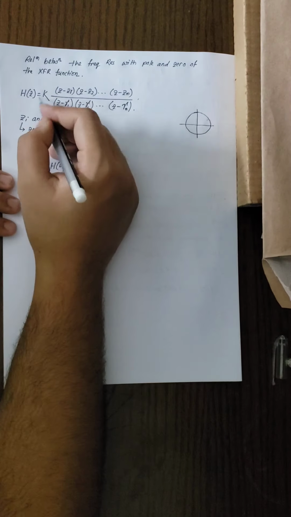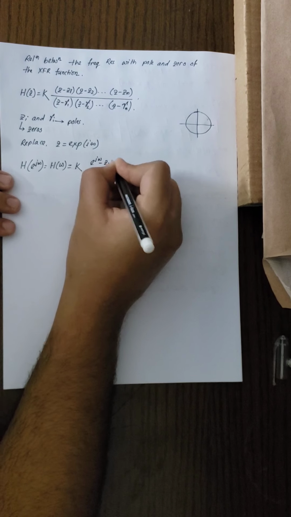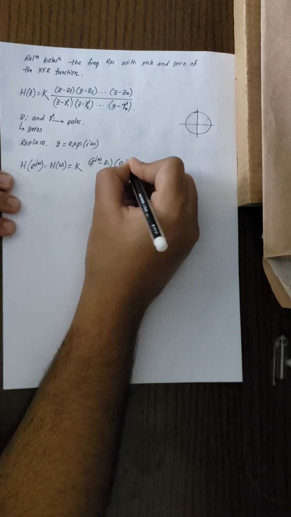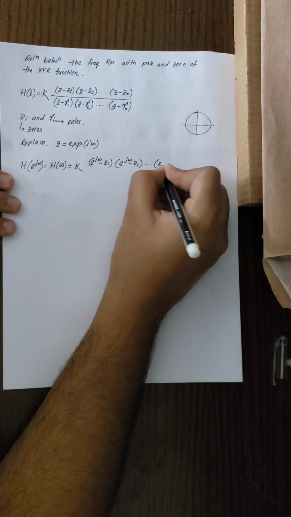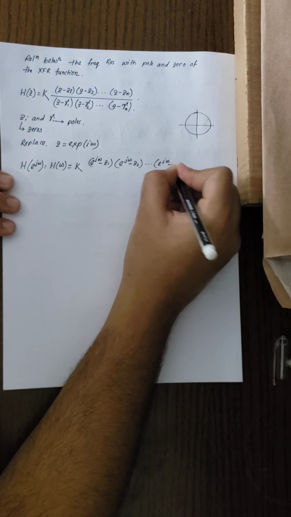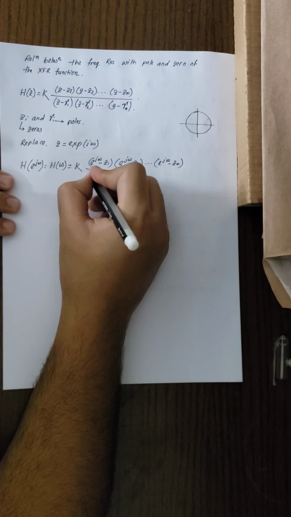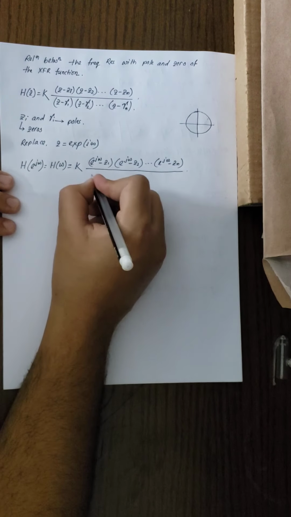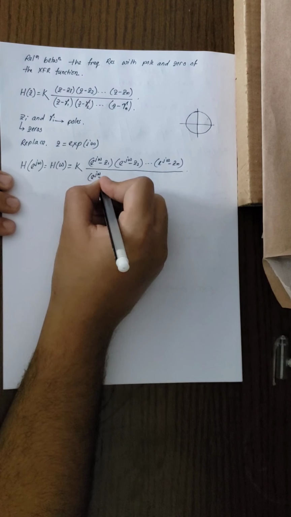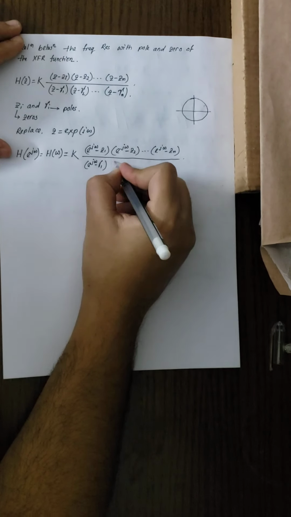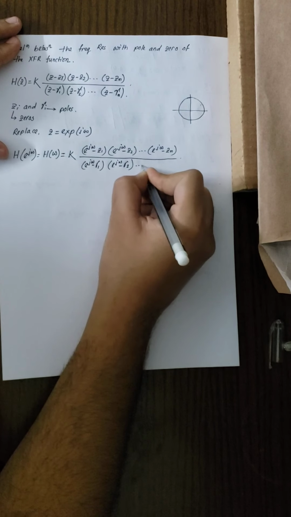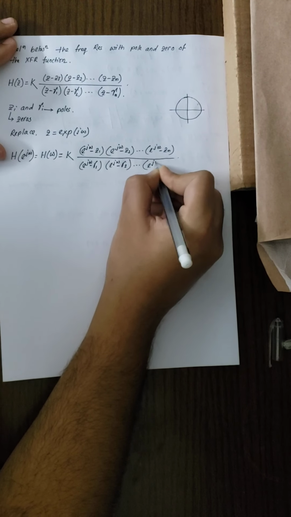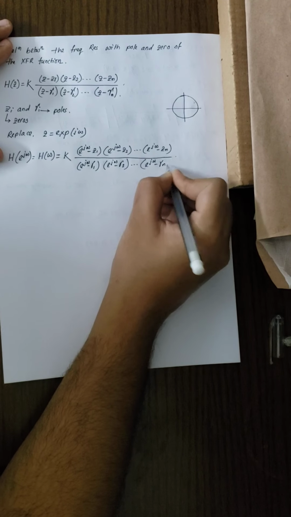So this becomes (e to the j omega minus z1), (e to the j omega minus z2), and consequently (e to the j omega minus zn). Similarly, in the poles, this will become (e to the j omega minus gamma 1), (e to the j omega minus gamma 2), up to (e to the j omega minus gamma n).